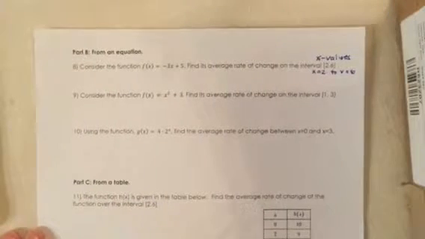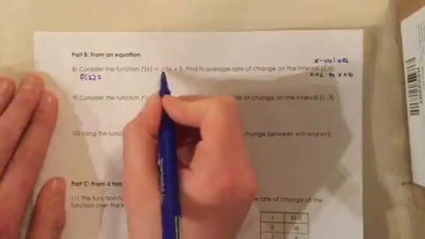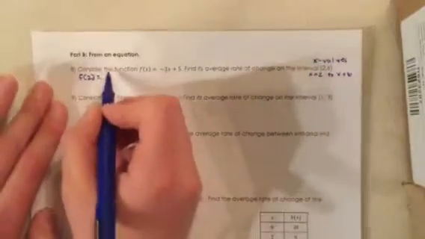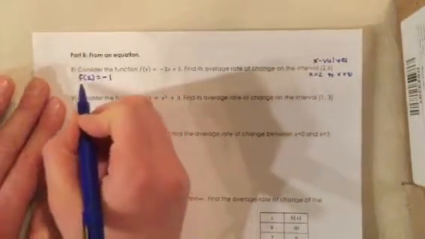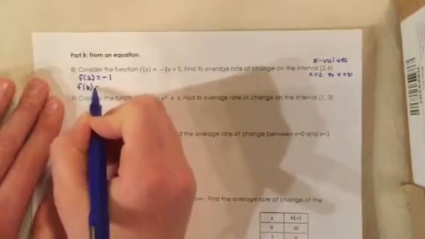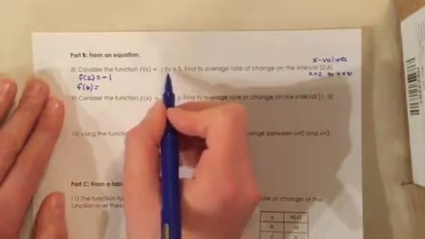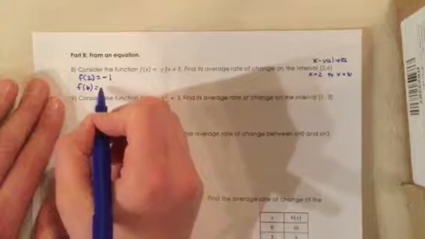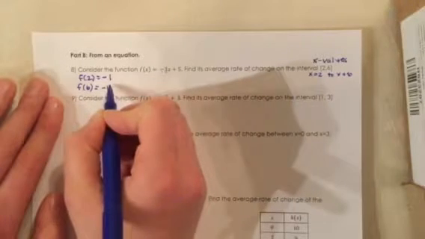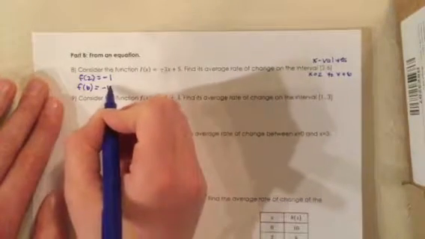Okay? And then if we want to find the average rate of change, remember at the beginning I said the average rate of change is the same thing as what? Okay, you got it, slope. So here I could plug in the equations. f of 2, when I plug that in, negative 3 times 2 is negative 6 plus 5 gives me negative 1. f of 6, negative 3 times 6, negative 18 plus 5 is negative 13.